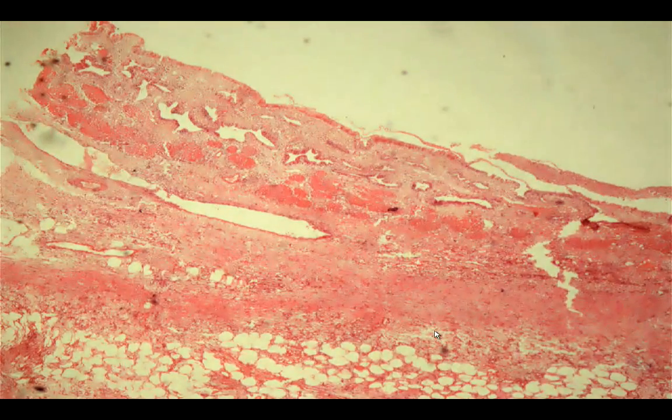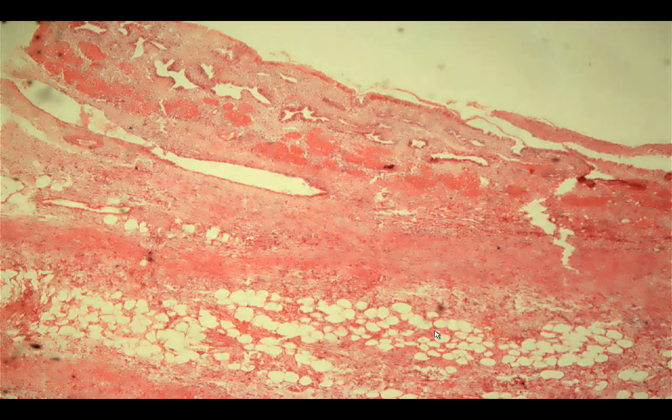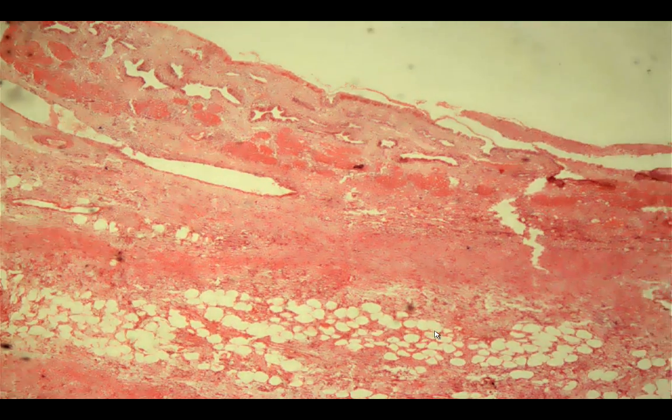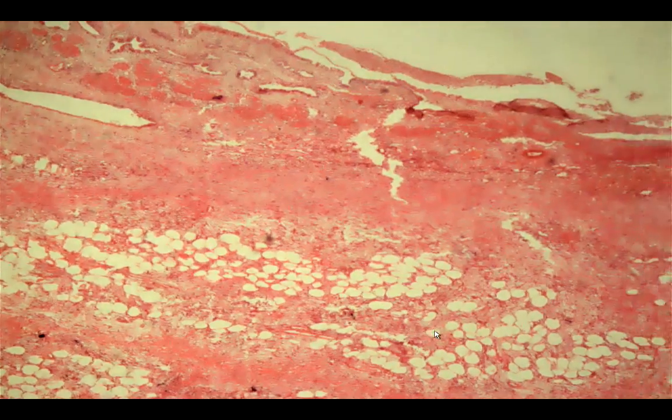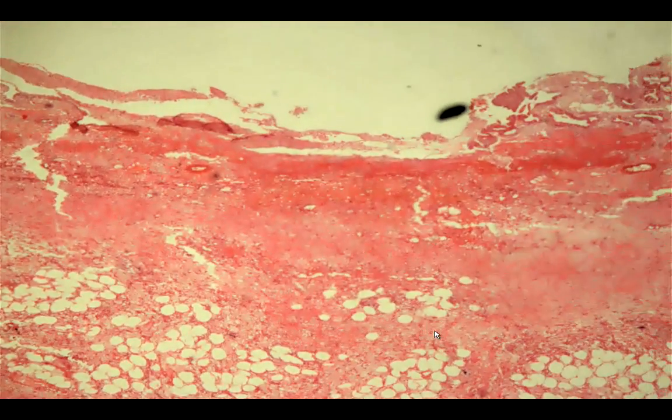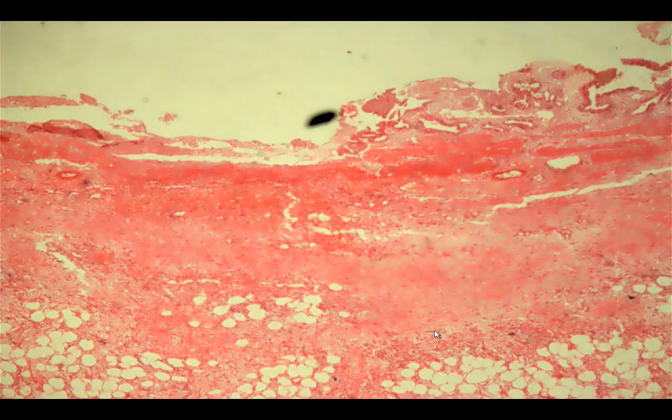Okay. So what do you mean by a chronic cholecystitis? It means that it has been present there for a long time. It may be due to the presence of several bouts of acute cholecystitis. In 90% of cases, it is associated with gallstone.